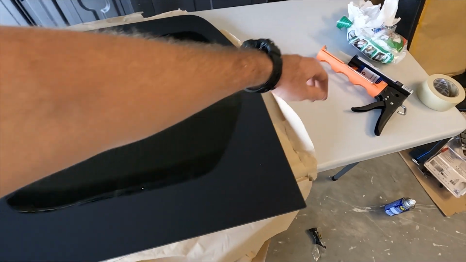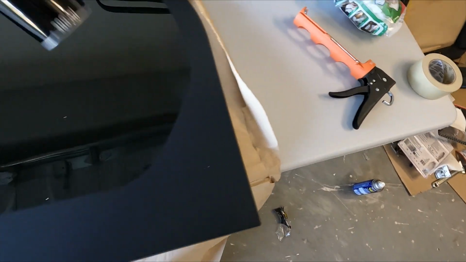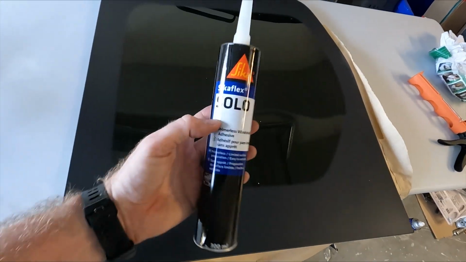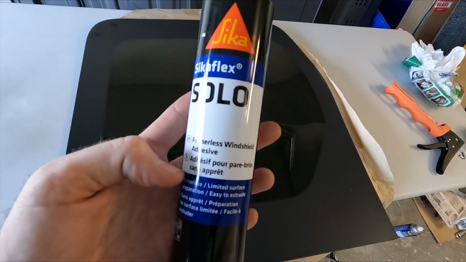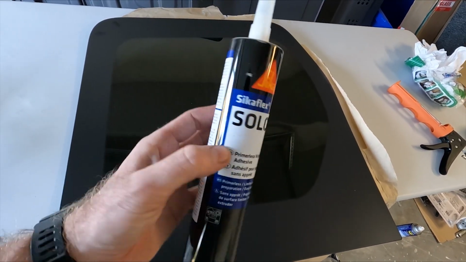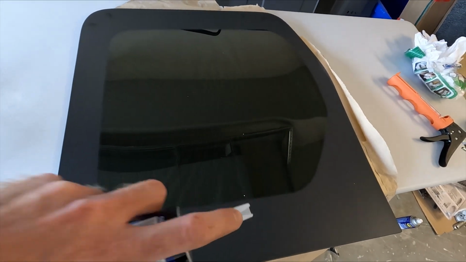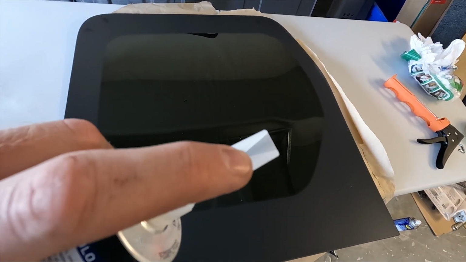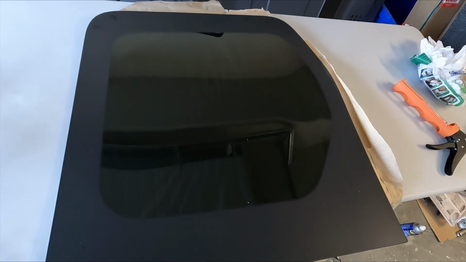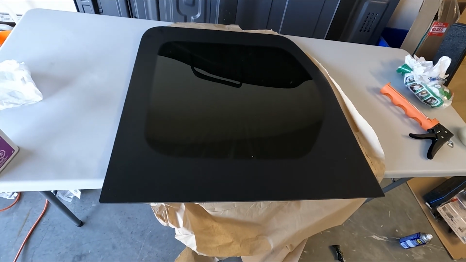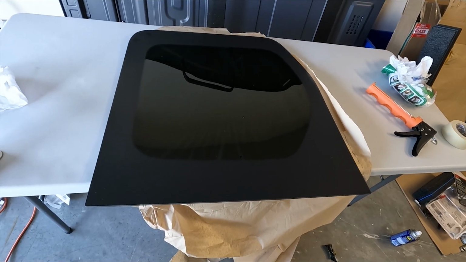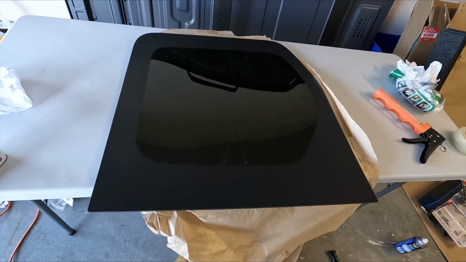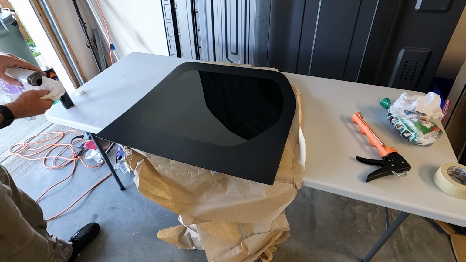Now we're going to be using this stuff right here, 1 tube per window, Sikaflex Solo. This is a primerless windshield adhesive, so it's a one-step. You apply it with a nice bead with a triangular shaped pattern, and you stick the window up, and that's it. In I believe 3 to 6 hours you're able to drive, but we're gonna give it about 24 just to be safe. Let's go ahead.